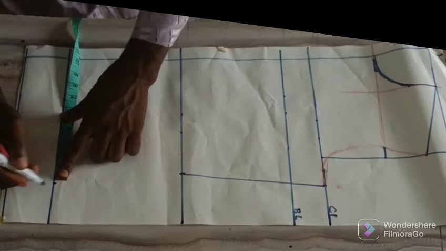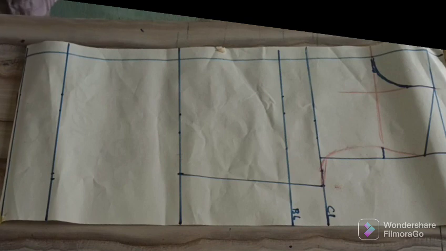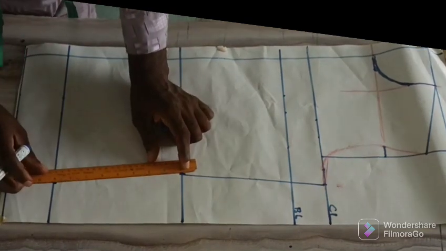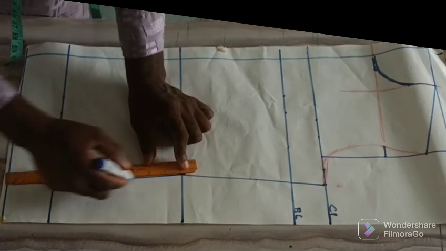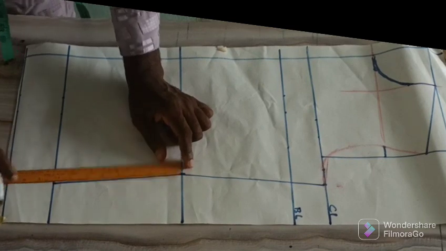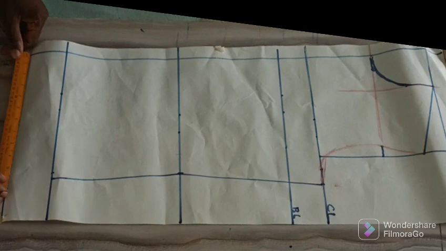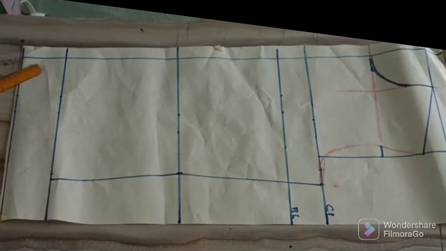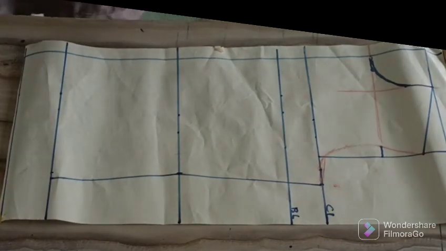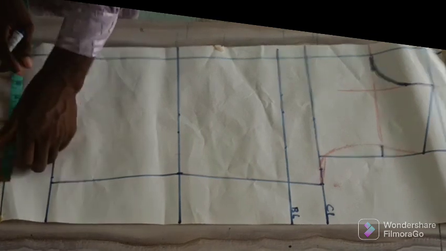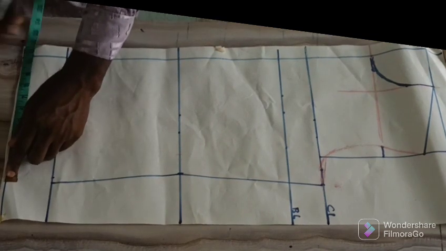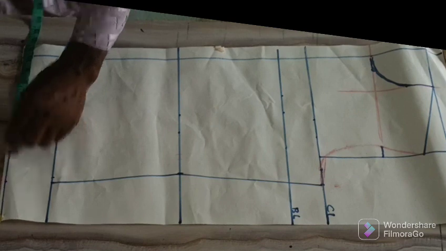And at the hem as well, we're still going to impute that hip measurement. We are having 10.5 there. We're going to impute that same 10.5 at the hem. Then we connect it upward, so that you connect that 10.5 to the hip line as well.